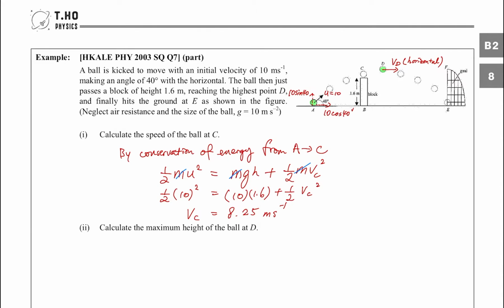And now, by considering the vertical part of the motion, we know that v_y is 0, and so we only have v_x left.